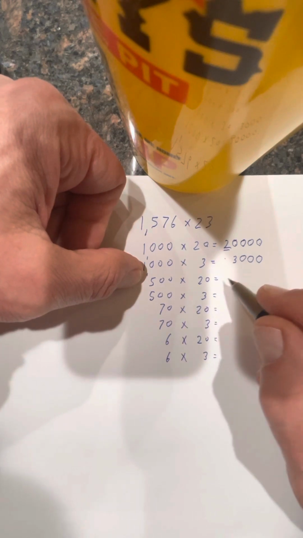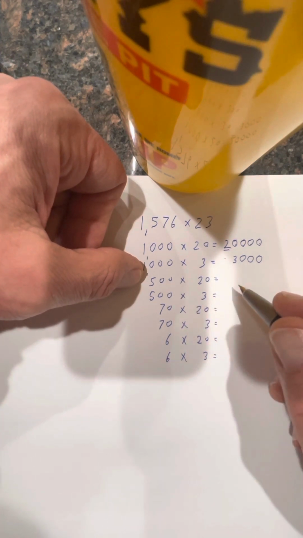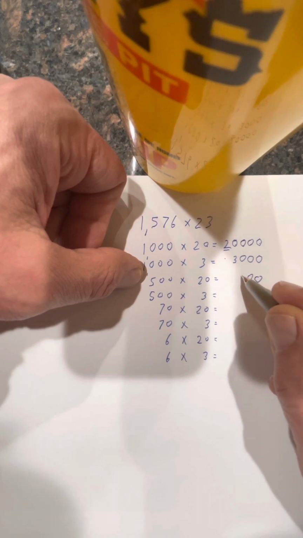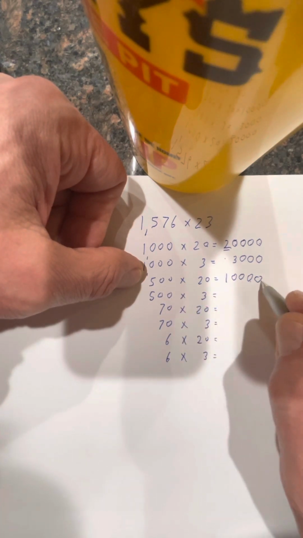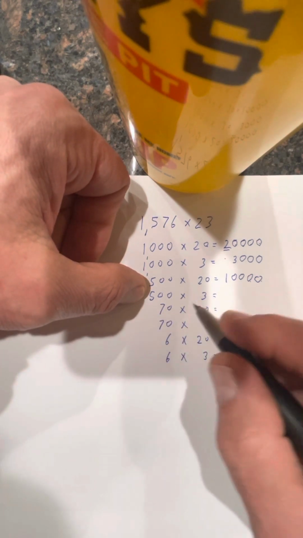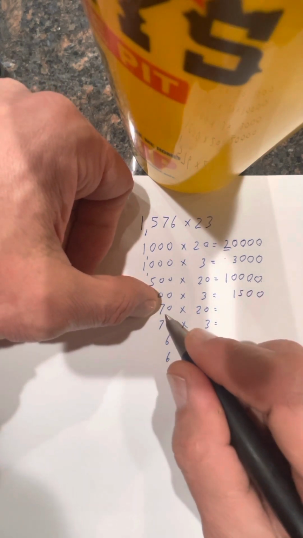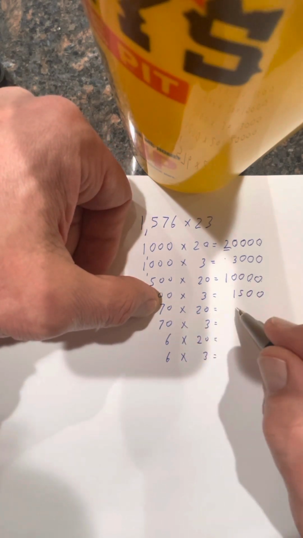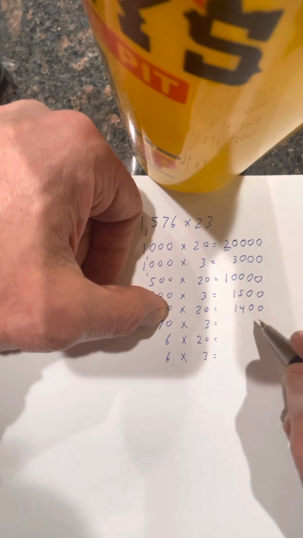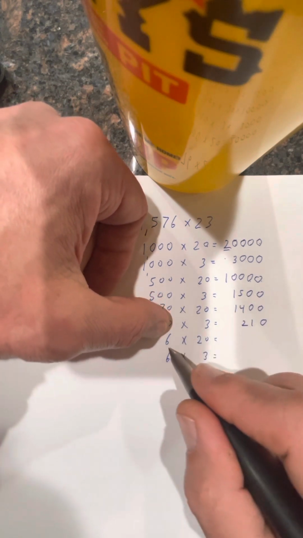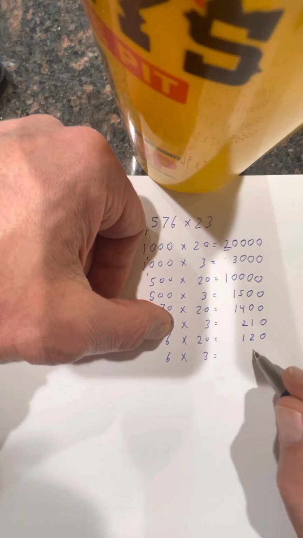5 times 2 is 10 with 1 2 3 zeros. So it actually ends up being a 1 with 4 zeros because the 10 already has a 0. So I'm going to do 1 2 3 4 and the 1. So 10 right here and the 3 zeros. Okay, 5 times 3 is 15 with 2 zeros. 7 times 2 is 14 with 2 zeros. 7 times 3 is 21 with 1 0. 6 times 2 is 12 with 1 0. And 6 times 3 is 18.